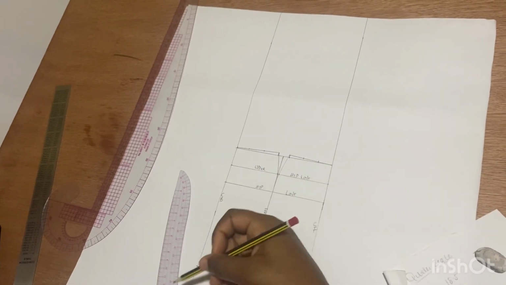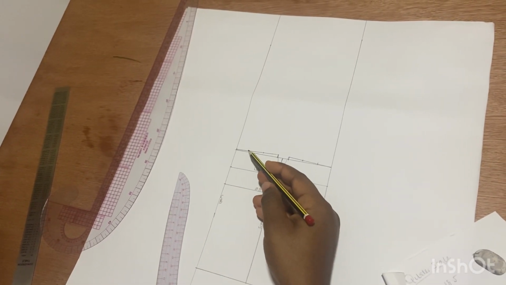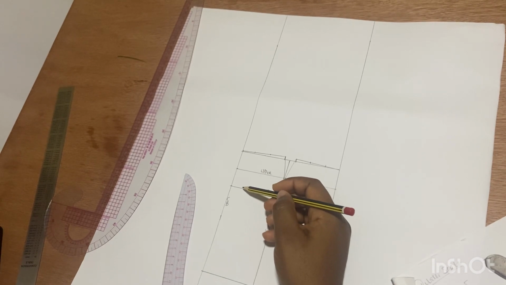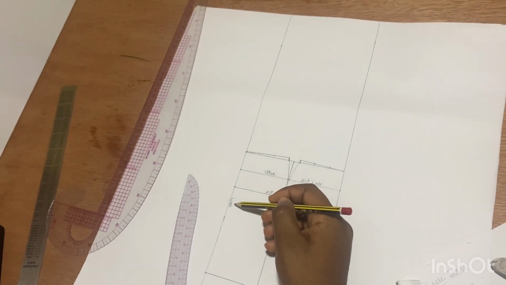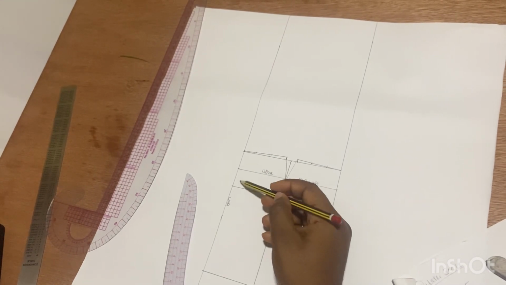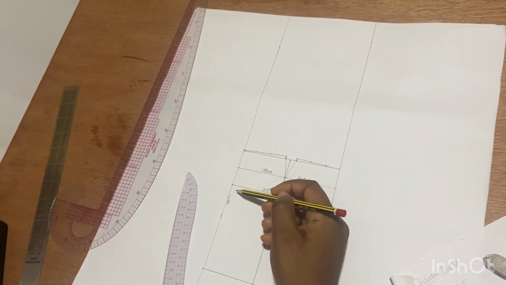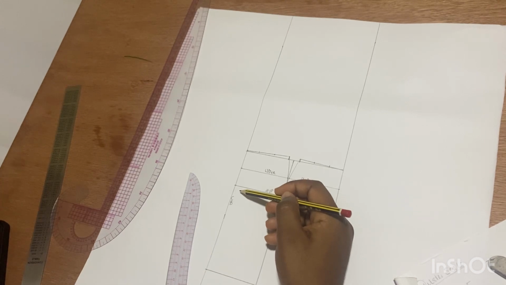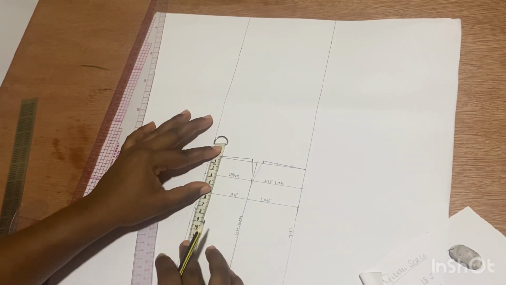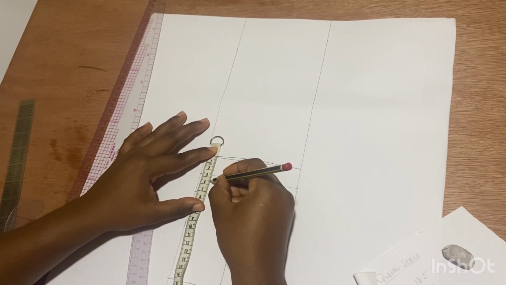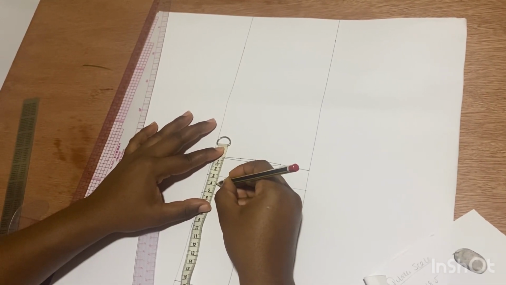So let's go to the dart length. Now for your full scale dart length, you have 15.5 for the dart length. That's the first dart length. Half scale, you have 7.75. Quarter scale, you have 3.875. So I'll measure 3.875 down. 10.5, 6, 7, 8, in between 8 and 9.